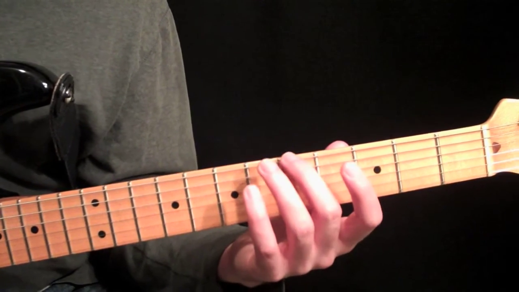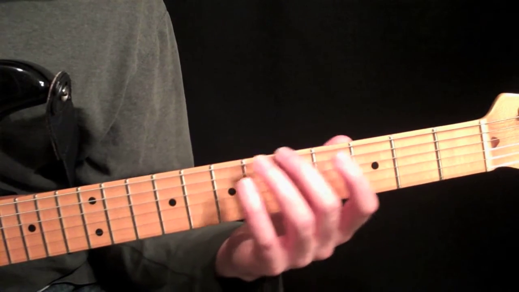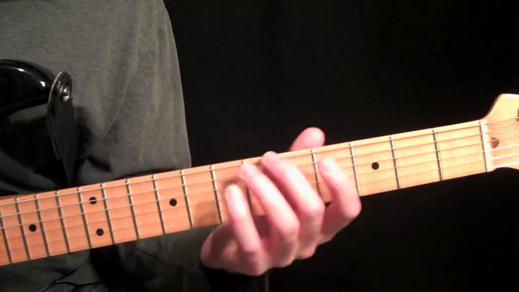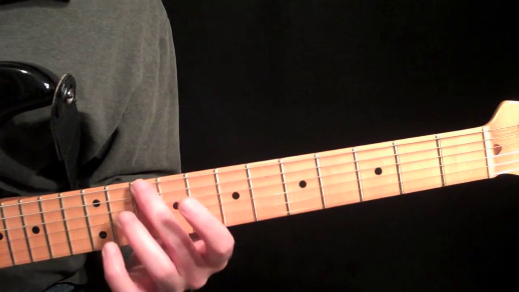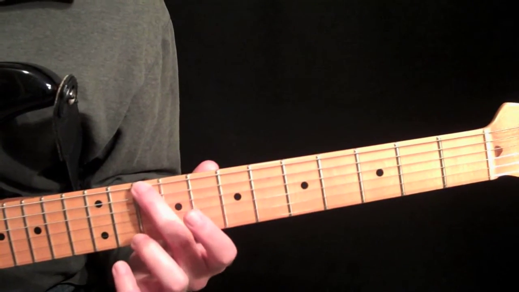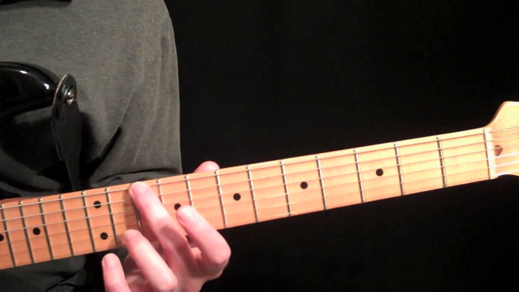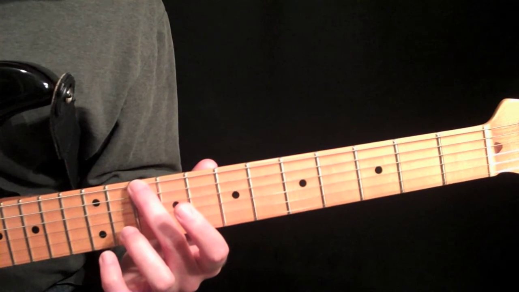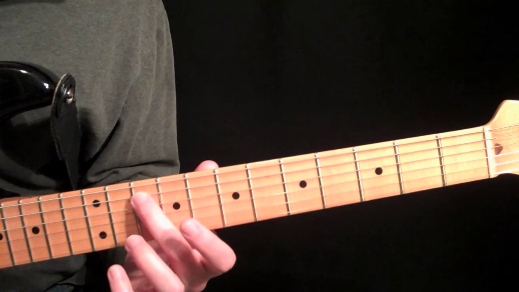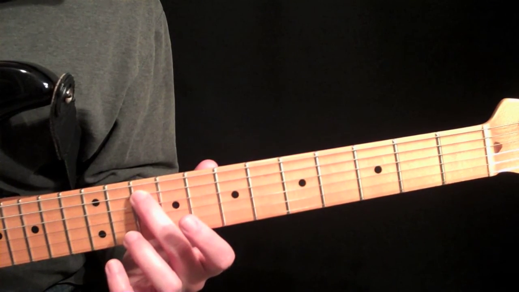So if I have any note I know here, say I'm on this D, and I want to figure out what that note is on the 5th string, all I have to do is go over to the 5th string and subtract 5 from that place.